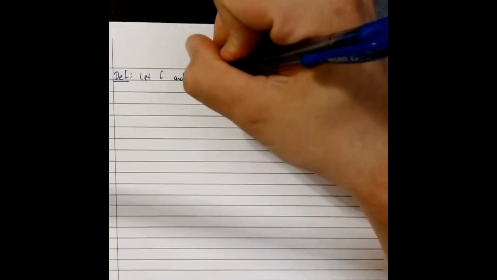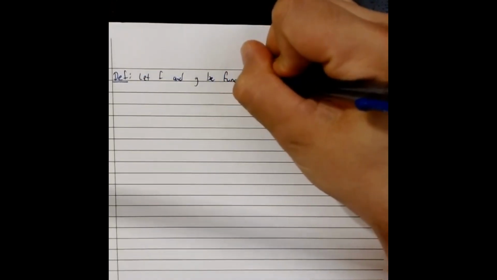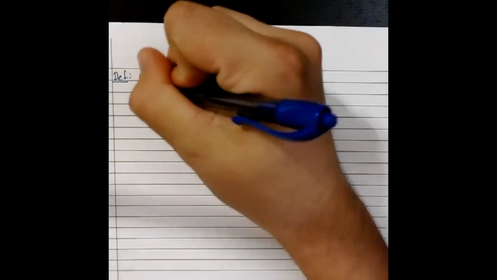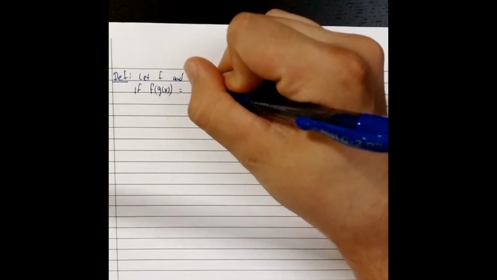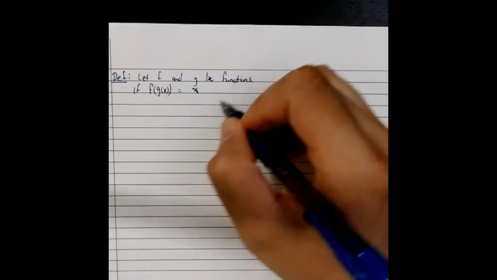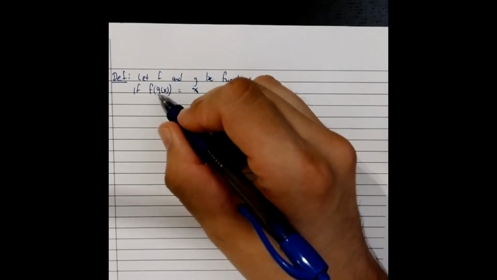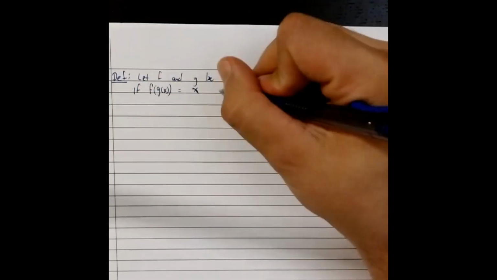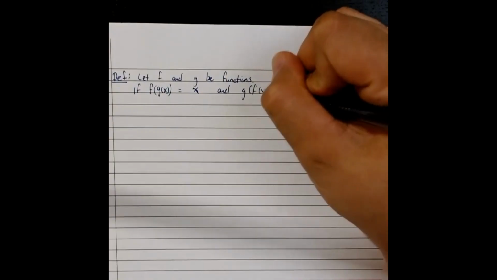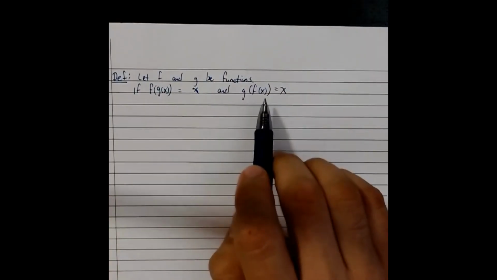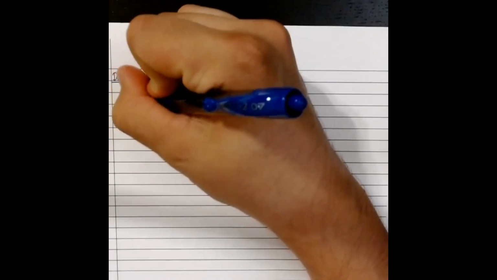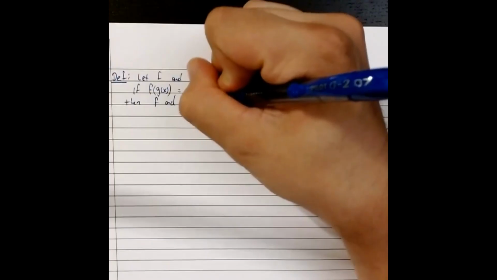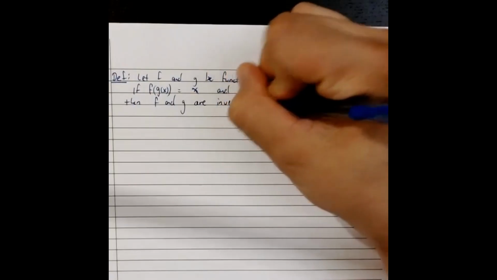Let f and g be functions. If the composition f of g of x is equal to just x for every value of x in the domain of g, and the composition g of f of x is also equal to x for every x in the domain of f, then f and g are called inverses of each other. You can say they're inverse functions, or you can just say they are inverses of each other.